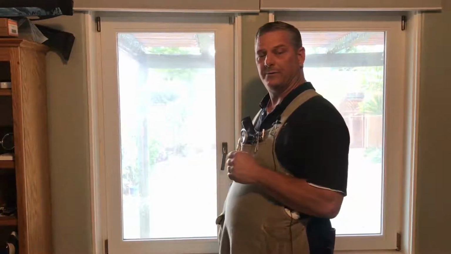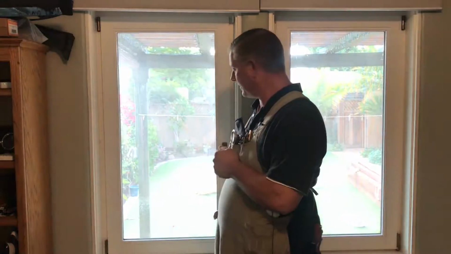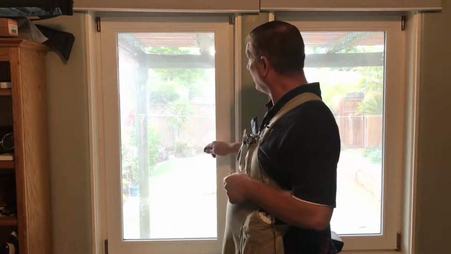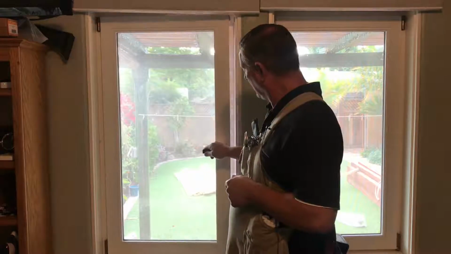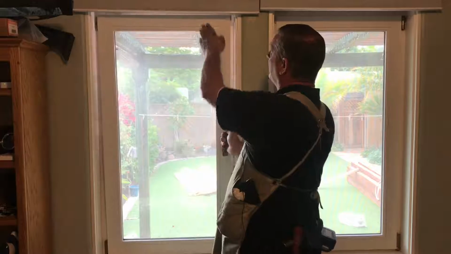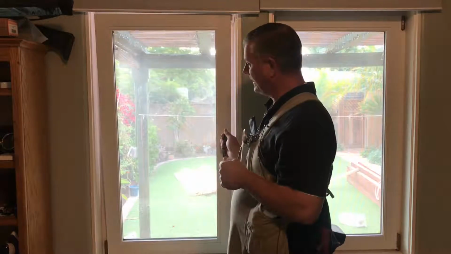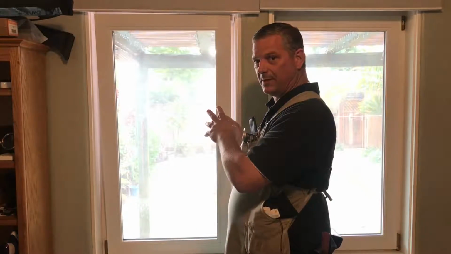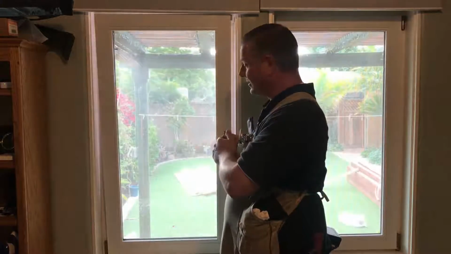I want to show you how to adjust our tilt turn window. Tilt turn means you can open it like a door, and when you move the handle all the way up, it tilts in like a hopper. There's several adjustment points on this window, and I'll try to show you all of them to get it adjusted.